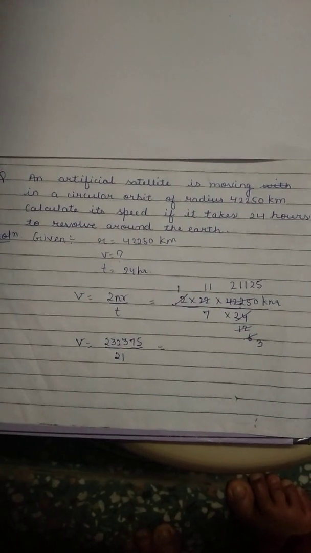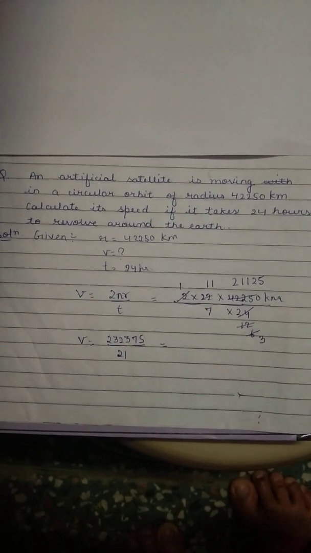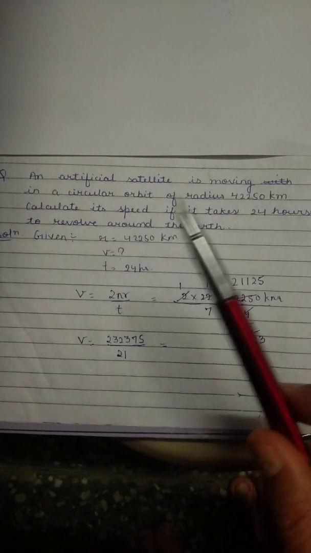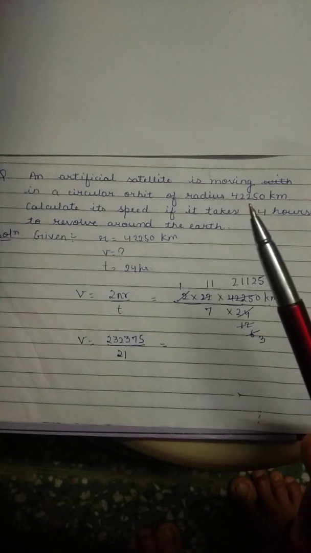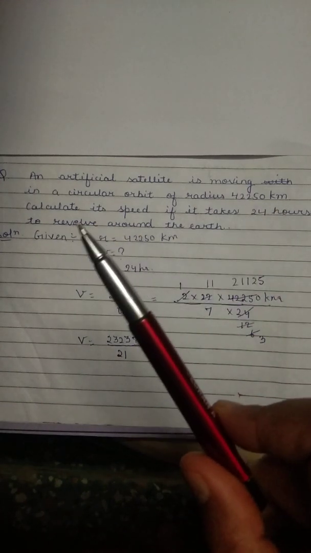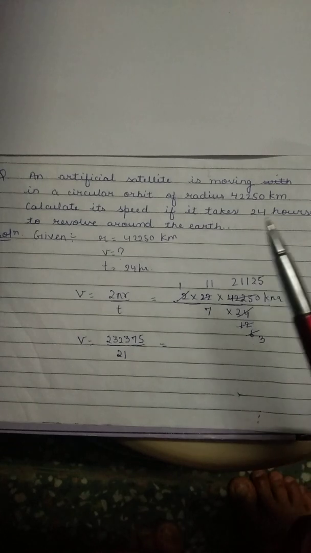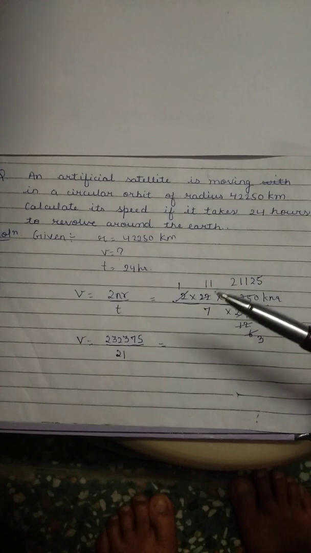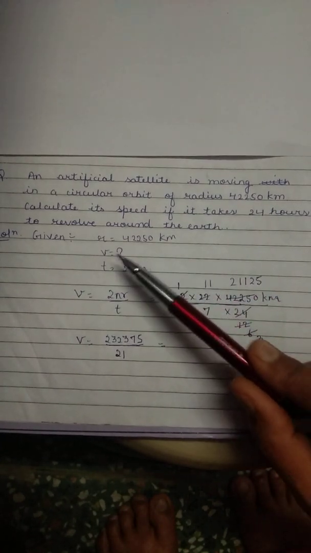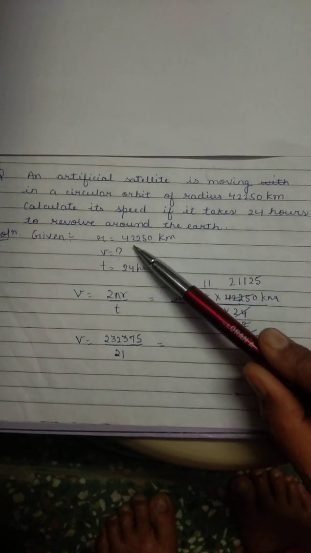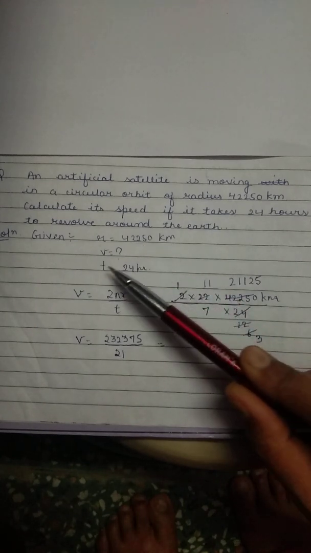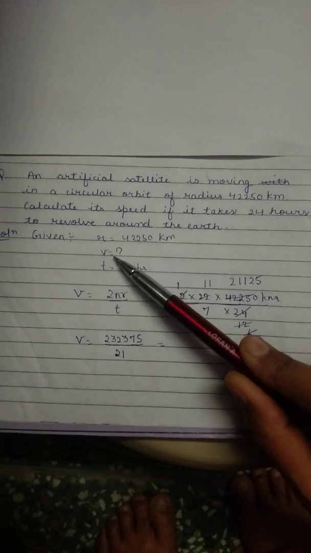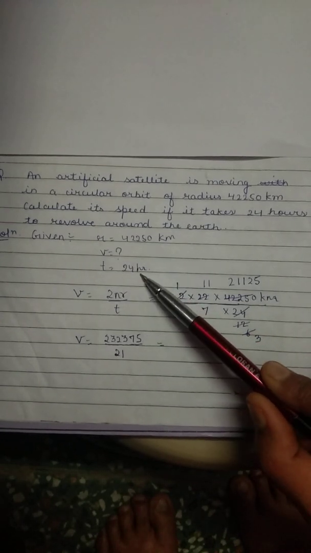Now here we go with an example related to circular motion. This is an NCERT example. An artificial satellite is moving in a circular orbit of radius 42,250 km. Calculate its speed if it takes 24 hours to revolve around the earth. So first of all, in the numerical problem we will write the given. Given: the radius is 42250 km, the velocity, that is the speed, is equal to question mark, and the time is equal to 24 hours.